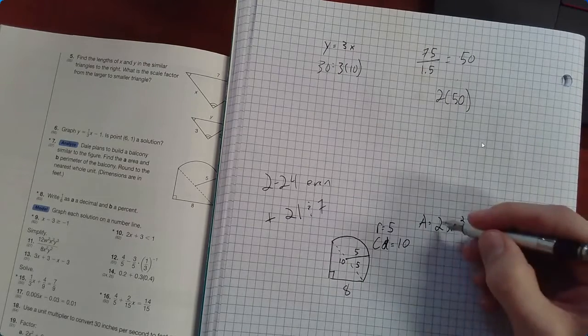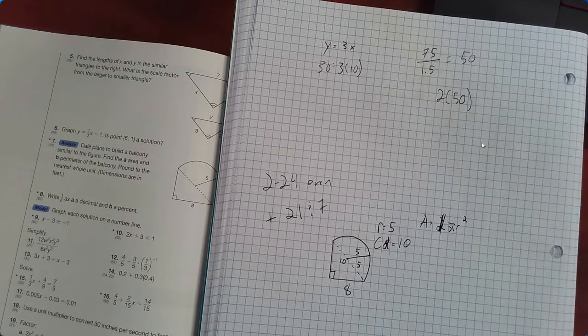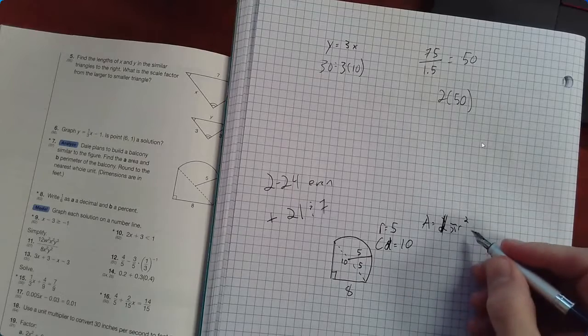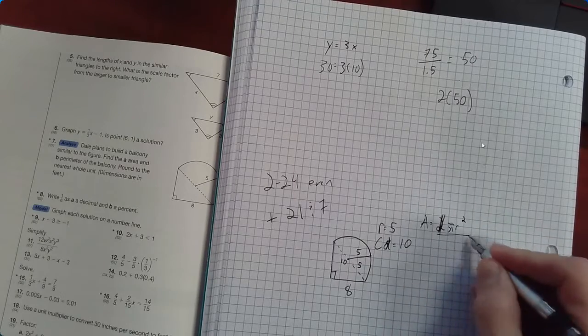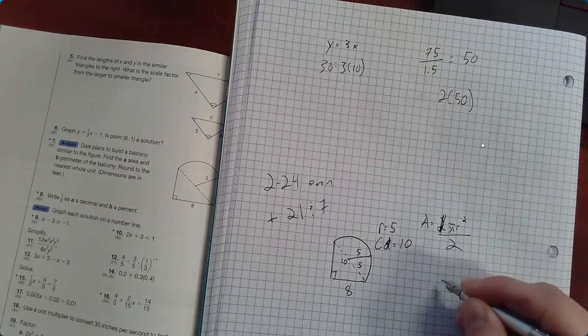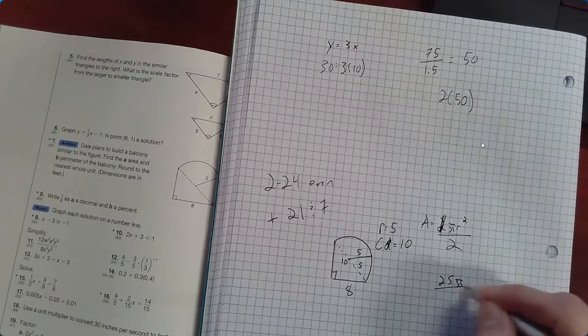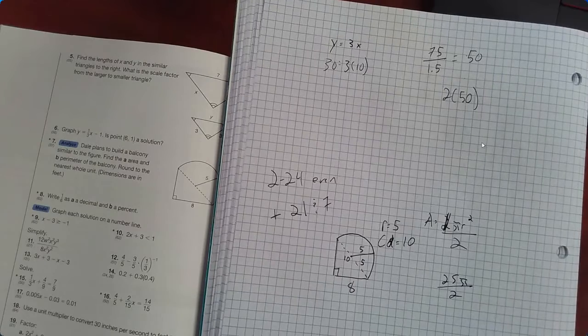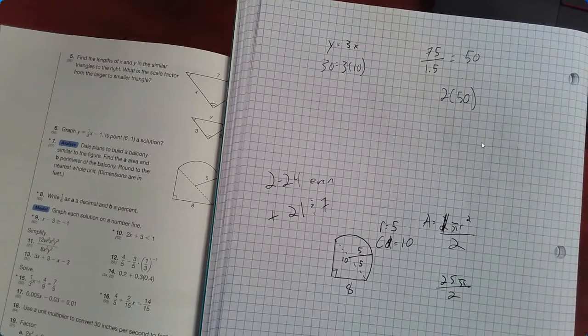Sorry, it's just pi r squared. But it's half a circle, so we divide all that by 2. So 25 pi divided by 2 is going to be our area for that circle.